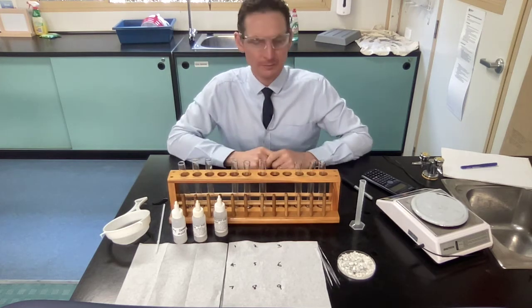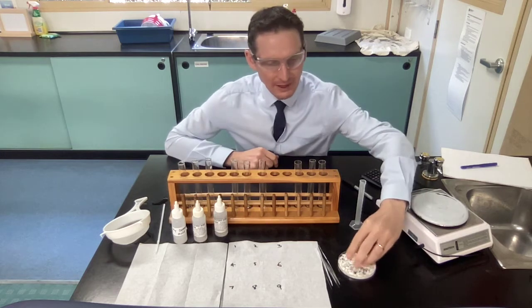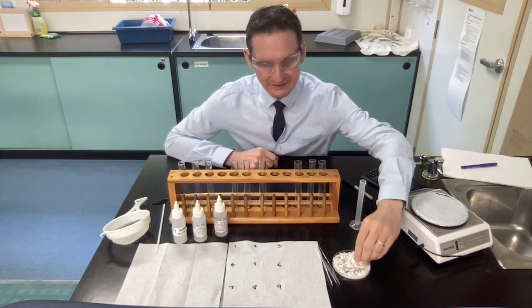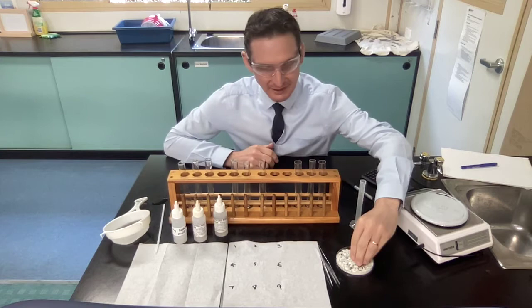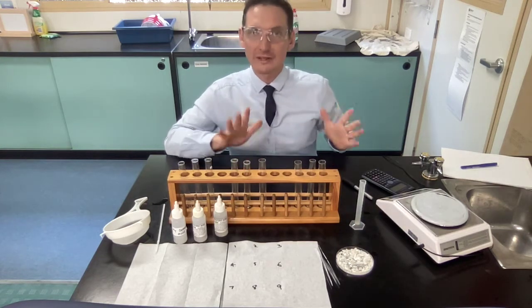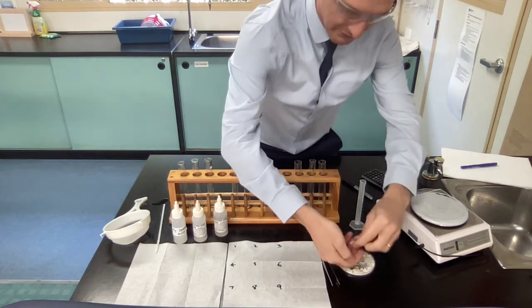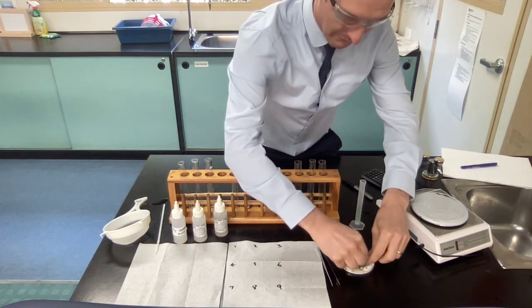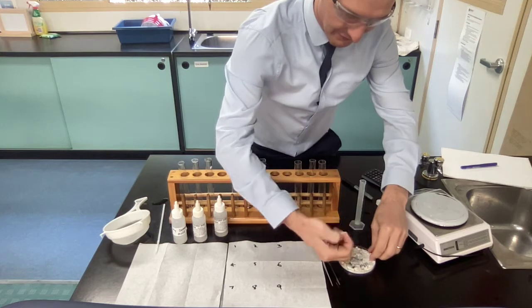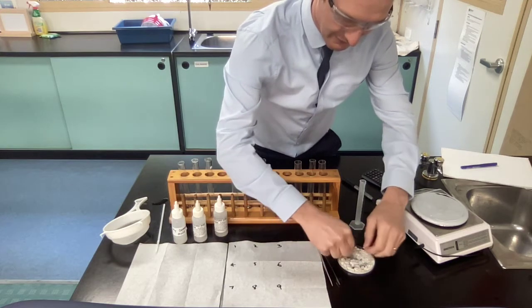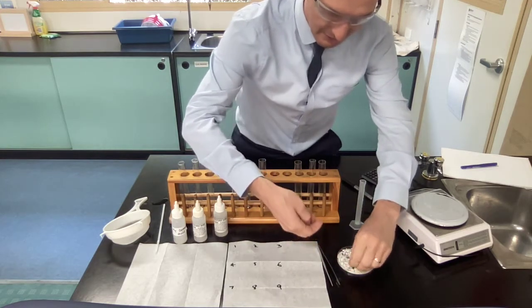So where are my rocks? Well, here are the rocks we're going to use today. This is calcium carbonate, or marble chips. So firstly, we need 9 rocks. So I'm going to choose 9 rocks, all about the same size. 1, 2, 3, 4, 5, 6, 7, 8, and 9.